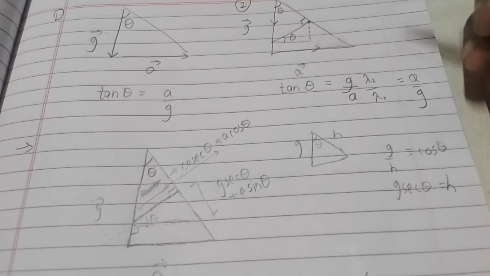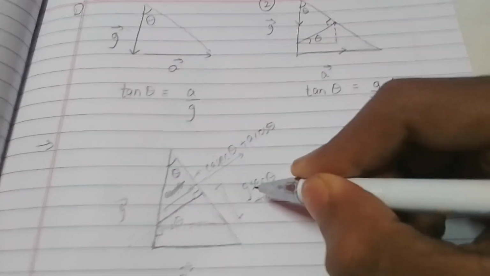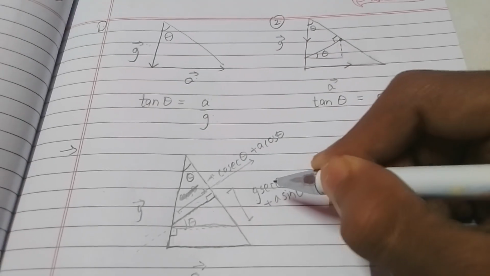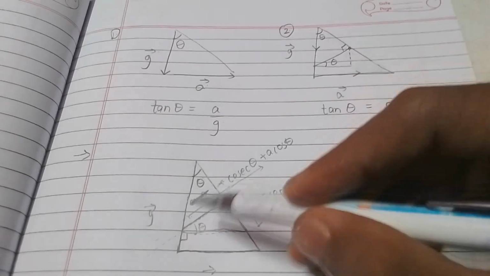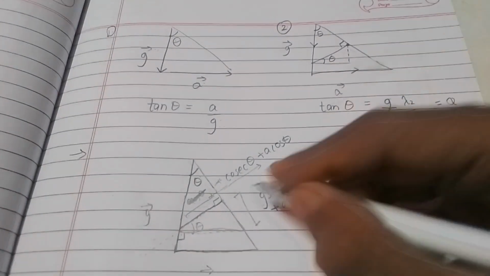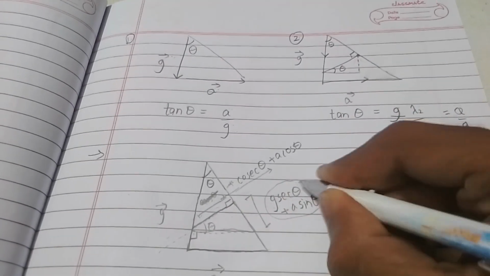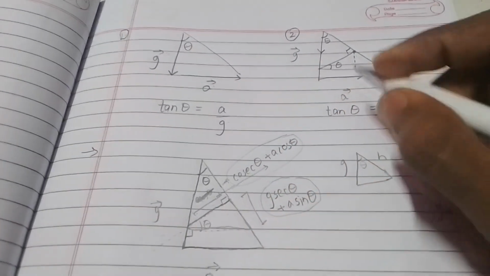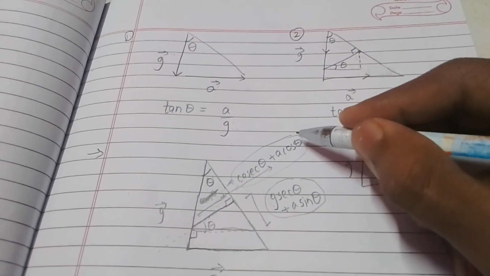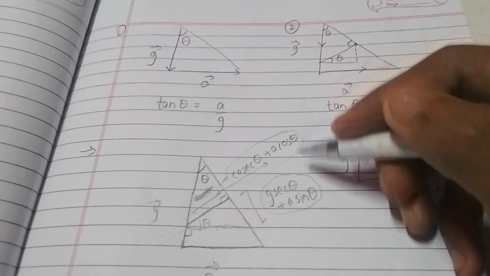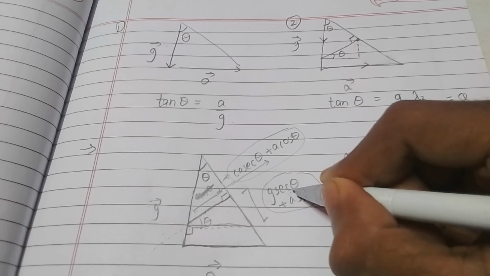So summarizing all the things, we come to the point that it is the ratio of the opposite and adjacent sides that remains constant for a given tan theta. And we cannot say anything about the opposite side or adjacent side individually, but just about the ratios, and the ratios are always constant for a given tan theta. Similar is the case here.